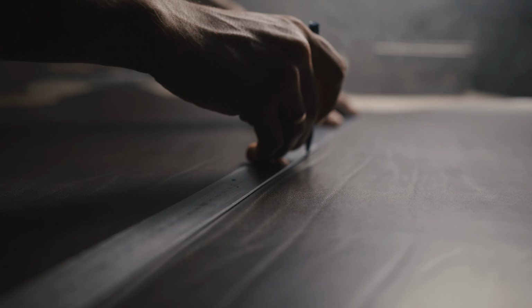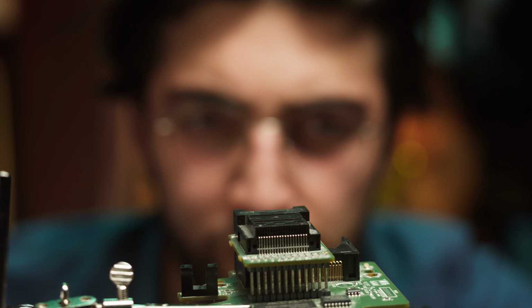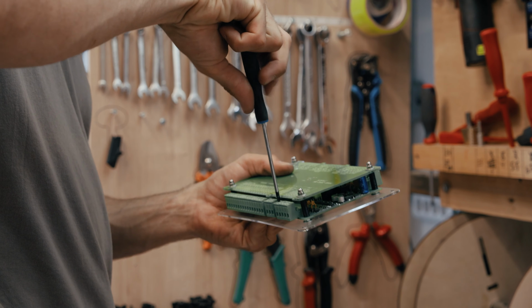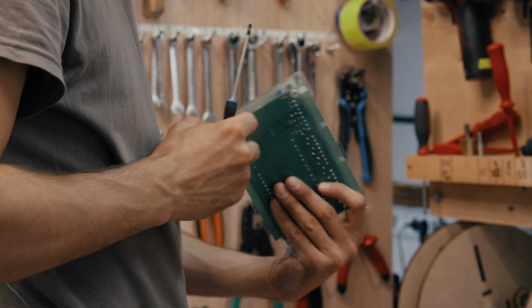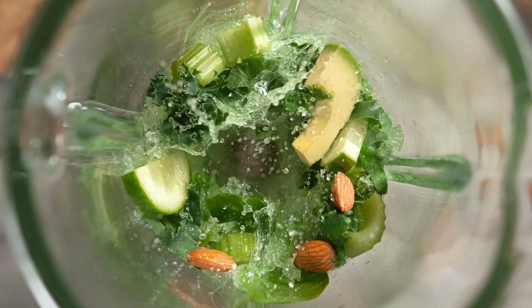A key difference from process is reversibility. With discrete manufacturing, the finished products can be disassembled into their individual components. You can take apart a computer and put the parts back into your stock to be reused. In process, this is impossible.